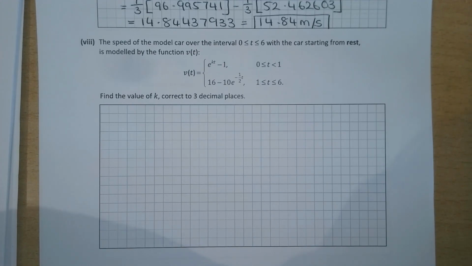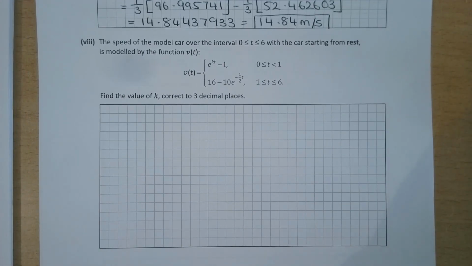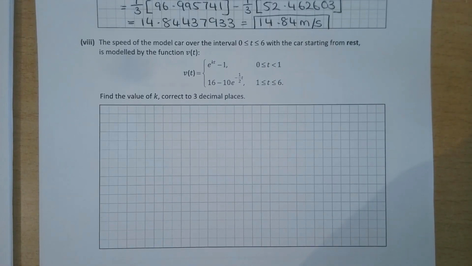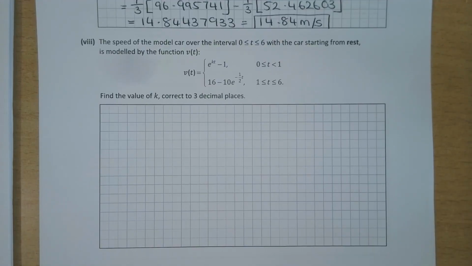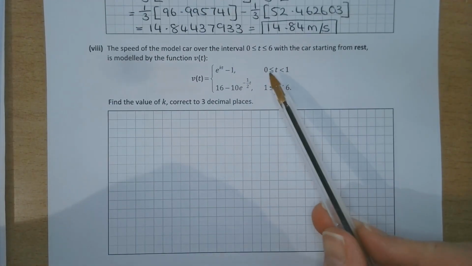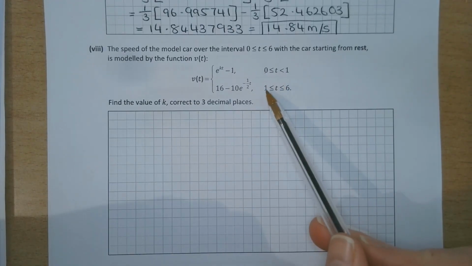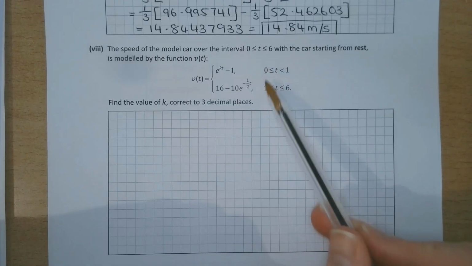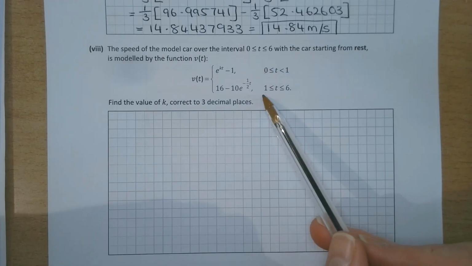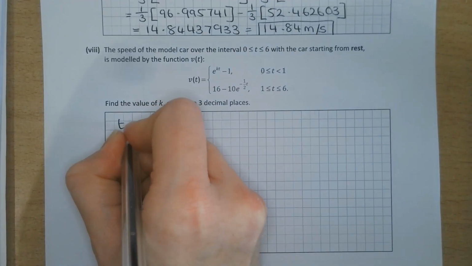Part 8, last part of this question, the speed of the model car over the interval when t is greater than or equal to 0, less than or equal to 6, with the car starting from rest, is modelled by the function v of t. And we're asked to find the value of k correct to 3 decimal places. So looking at our inequalities that we have here, our ranges of value, this one is starting at 0, this one is starting at 1. So where they both will, I suppose, start at the same point is where t is equal to 1.